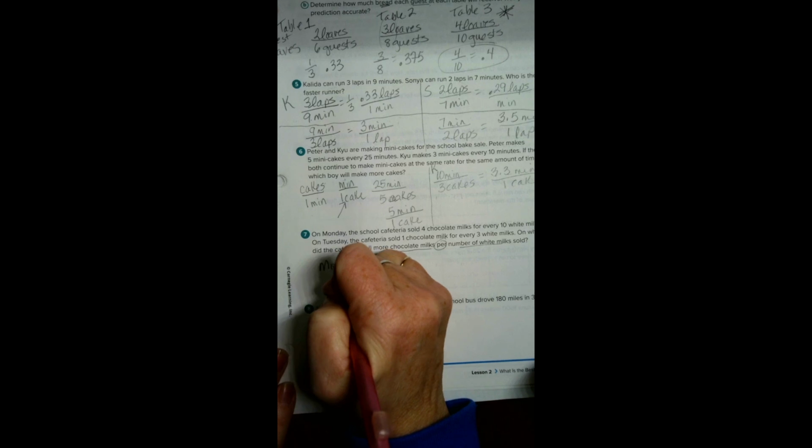Okay. On Monday, the school cafeteria sold 4 chocolate milks for every 10 white milks. On Tuesday, it was 1 chocolate milk for every 3. On which day did they sell more chocolate milks per number of white milks sold? So they give us the order, chocolate per white. So on Monday it was 4 chocolates for every 10, so 4 chocolate for every 10 white.